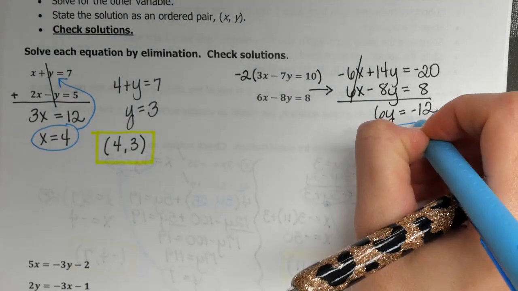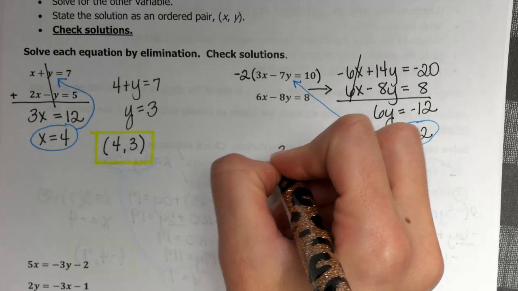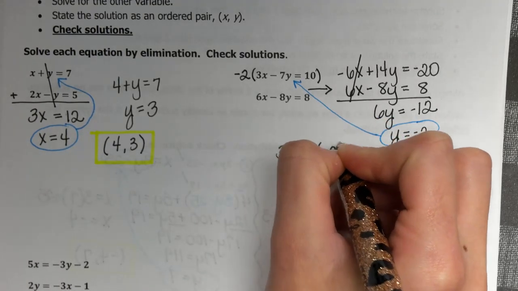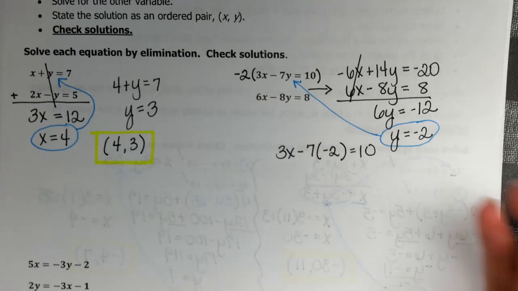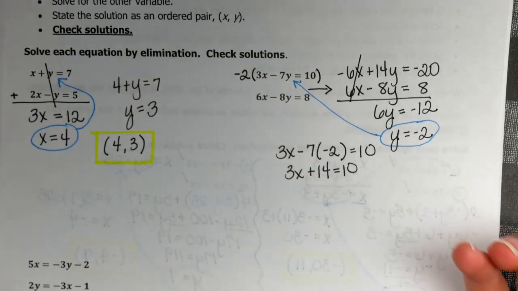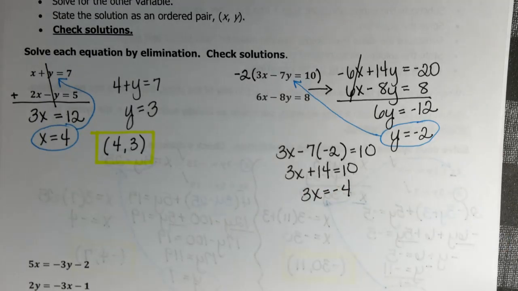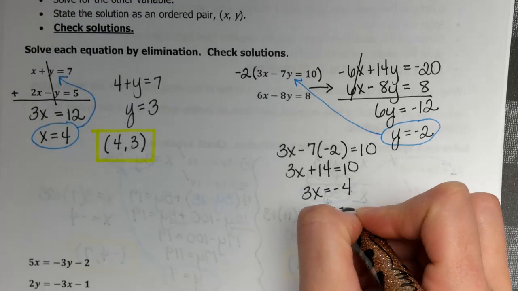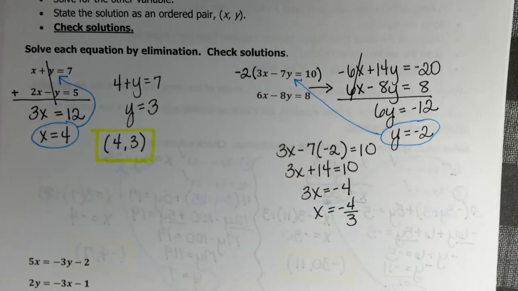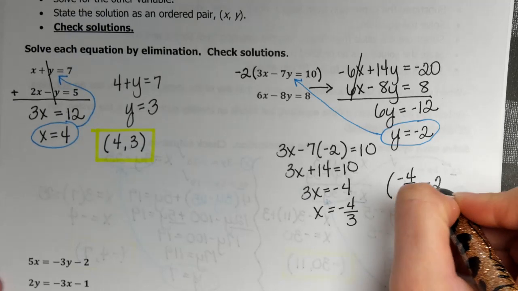I'm going to take this negative 2 and I'm going to plug it into an original. Okay, so let's say I do the first one. I've got 3x minus 7 times negative 2 equals 10. So 3x, negative 7 and negative 2 gives me positive 14. So I'm going to subtract that 14. 3x equals negative 4. Divide by 3 and x equals negative 4/3. It's okay to get fractions. Okay, fractions are not going to go anywhere. So my ordered pair is negative 4/3, negative 2.